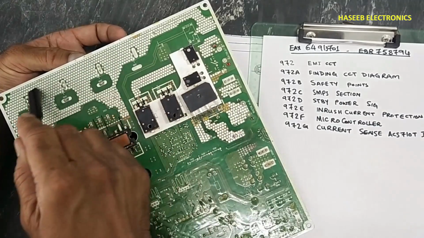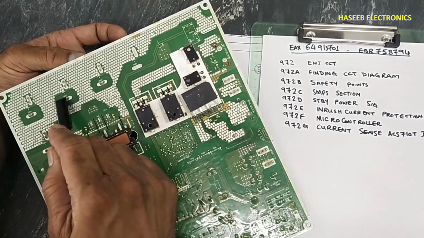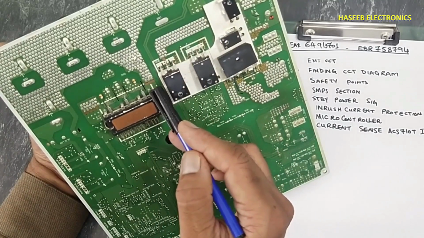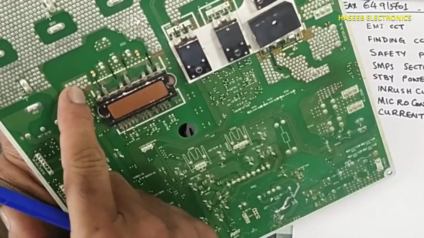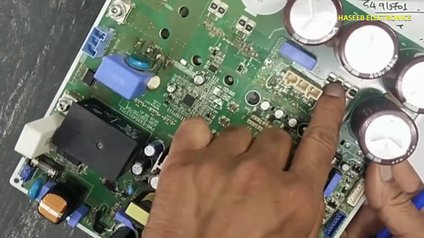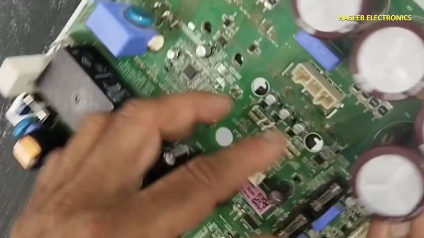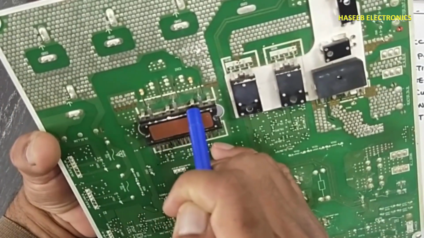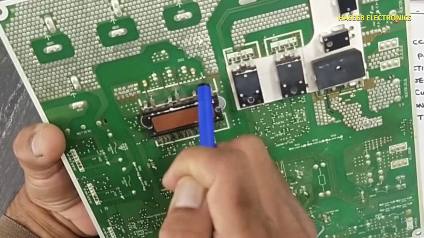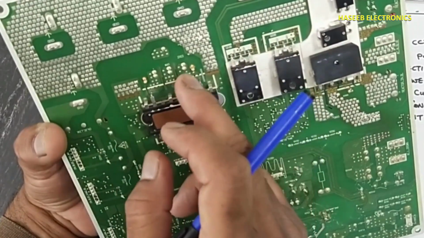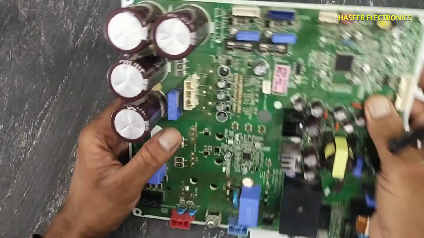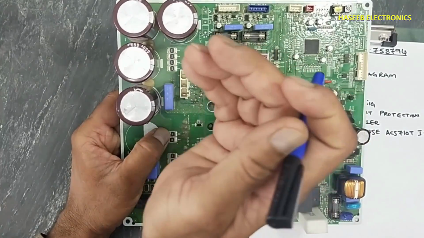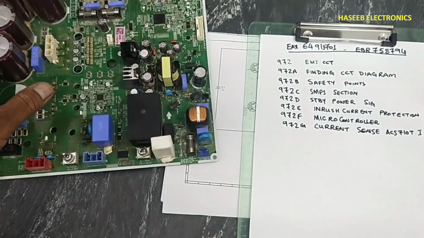Positive voltage are reached here, ground here. If we check here, positive voltage are reached here at this point. And then negative voltage through these shunt resistors, these are reaching here, this pin and this pin. 1, 2, 3, these 3 are output points, UVW. These are coming out from this connector. So these 3 wires will reach to compressor. Let's see it in detail.